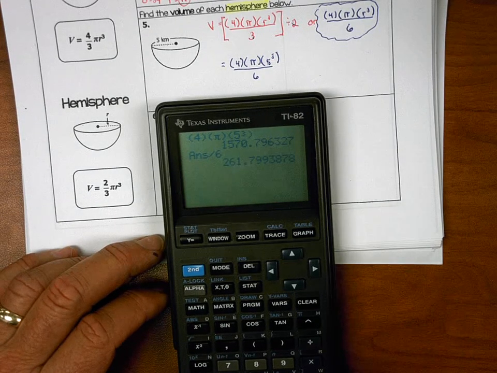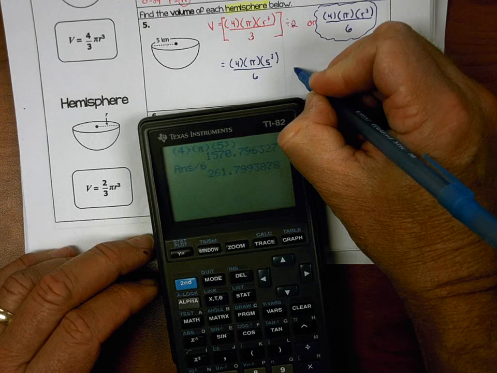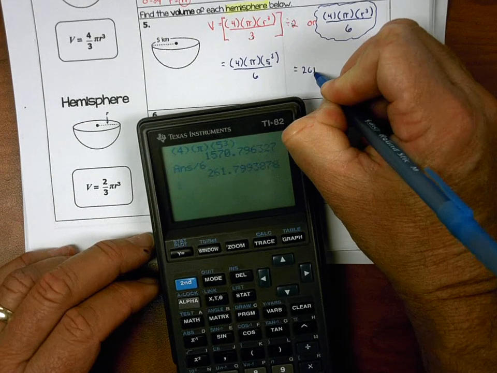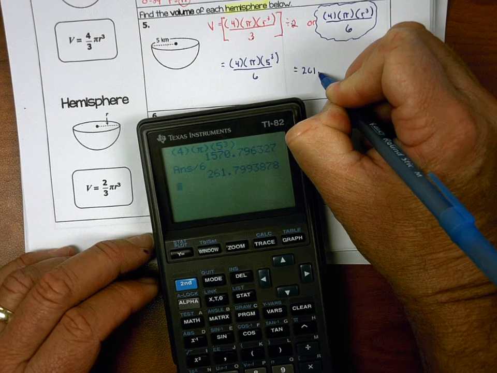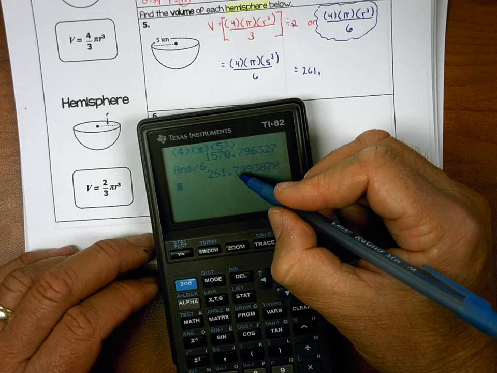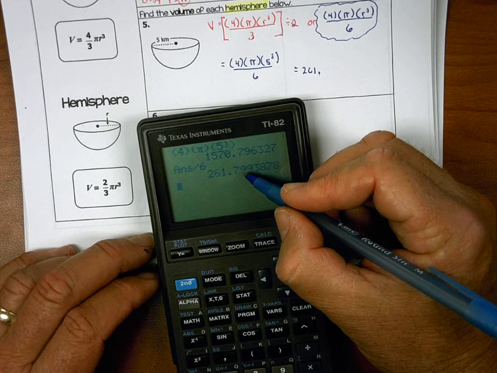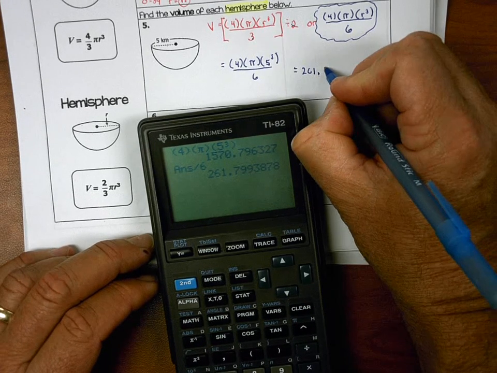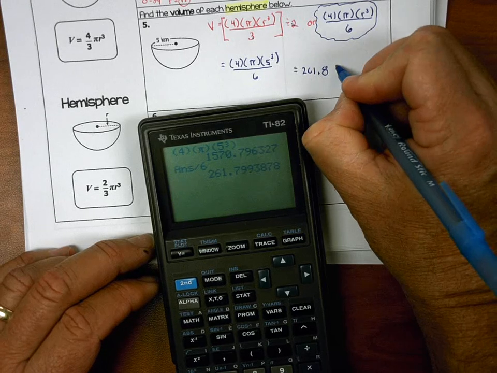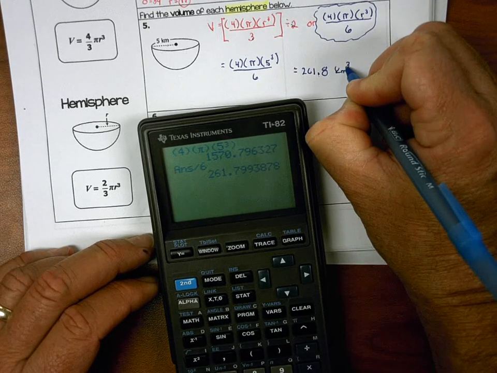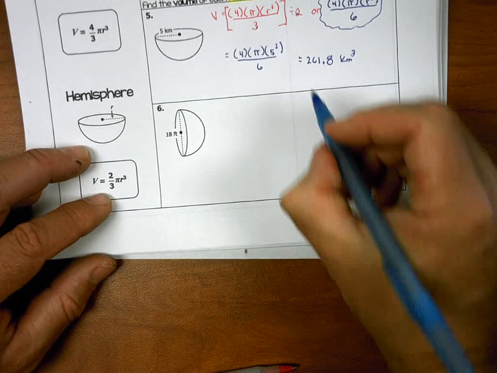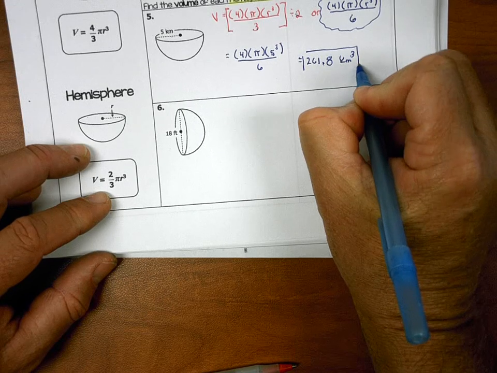Okay, so there is my volume of my hemisphere. So my answer is going to be 261 point, and then I'm going to write the number in the tenth place, which is a 7, but because the 7 has a 9 next to it, that's going to make it 0.8. It's going to round it up. Okay, kilometers cubed. 261.8 cubic kilometers is going to be my volume of number 5.